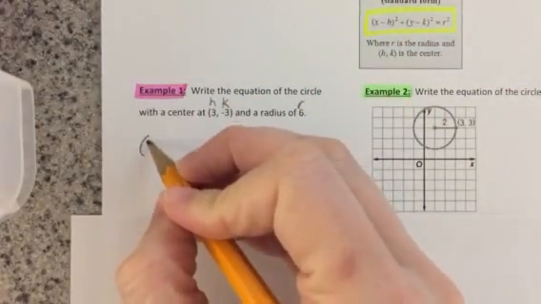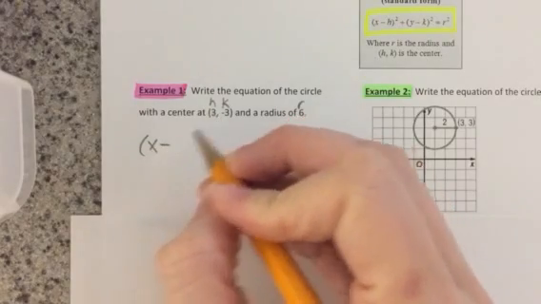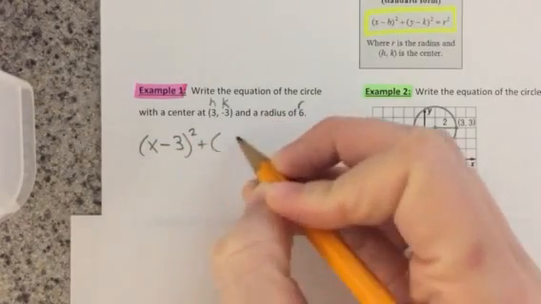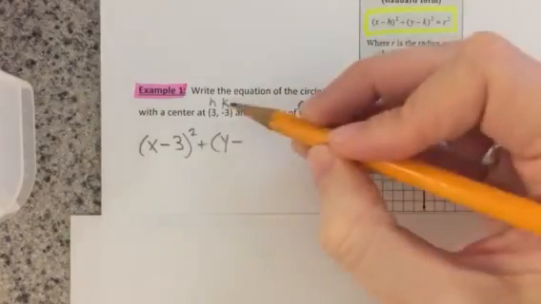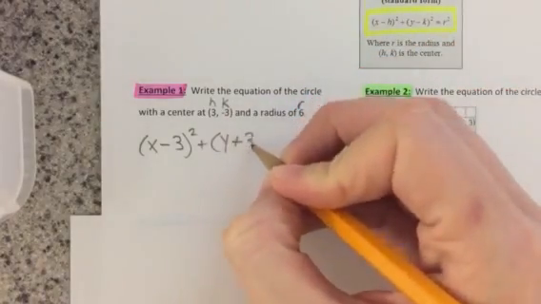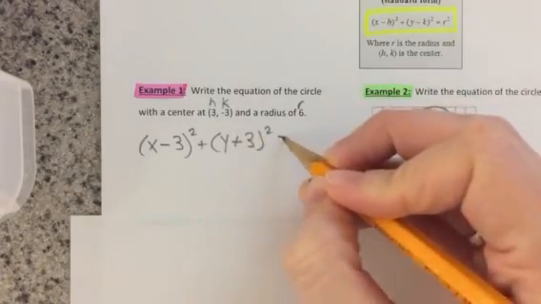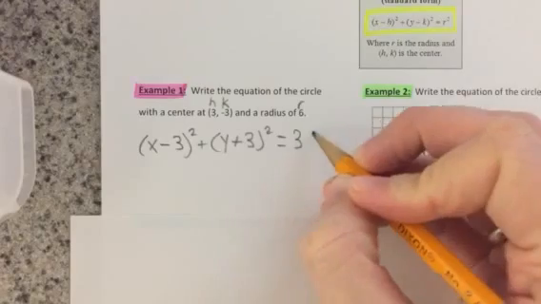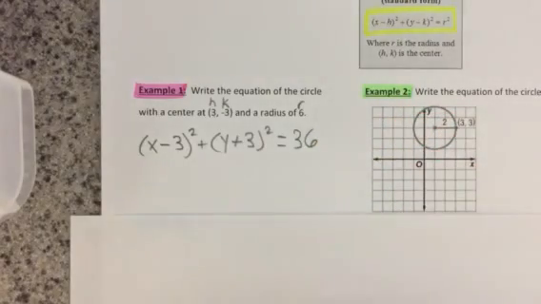So it would be x minus my h, which is 3, squared, plus y minus my k, so it's minus a negative, which I know is just plus, squared, and that equals my radius squared. So I'm going to take 6 and square it and get 36. And that's it. That's your answer. That would be the equation of the circle.